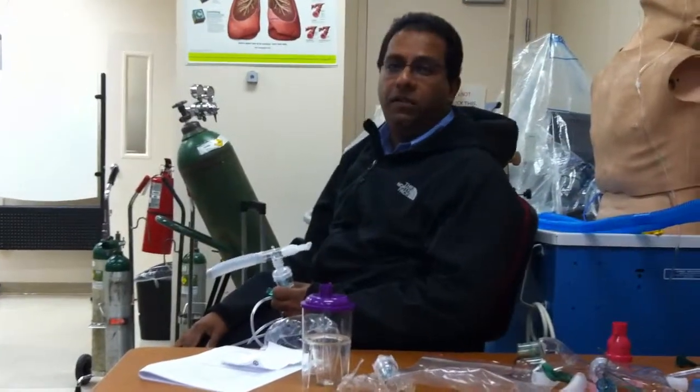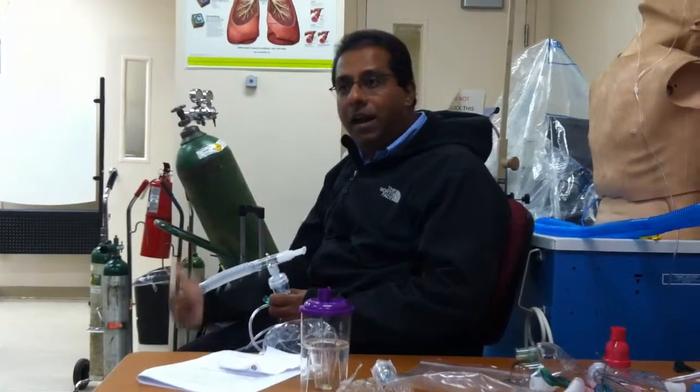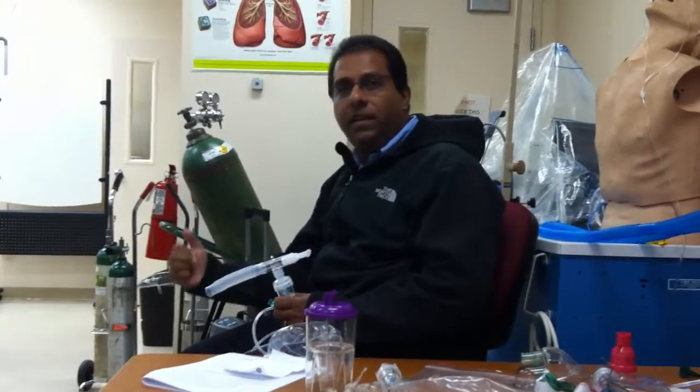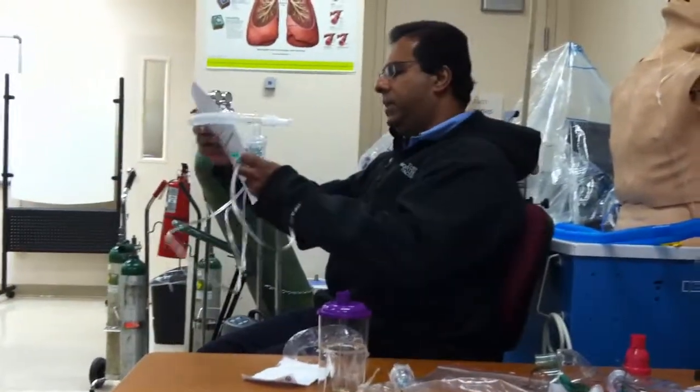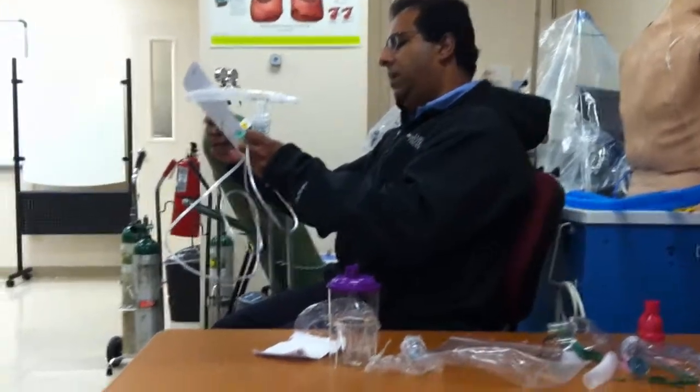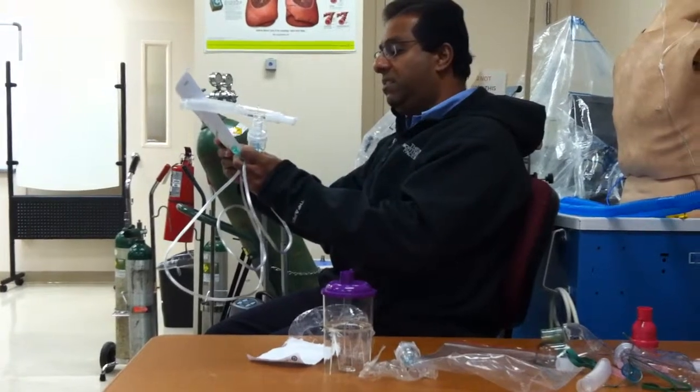If they cough up, you need to look at the sputum to see their color, consistency, and the amount. Observe the sputum color, volume, consistency, odor.